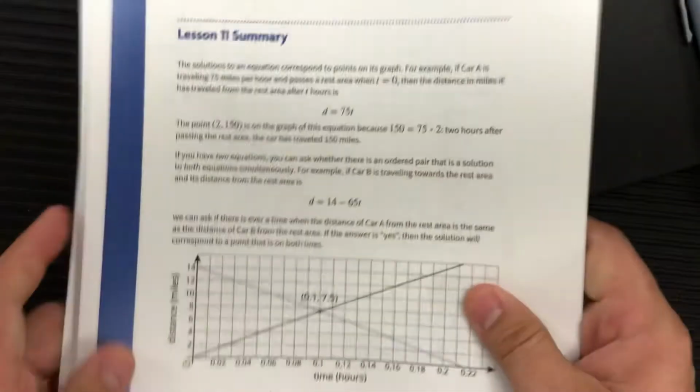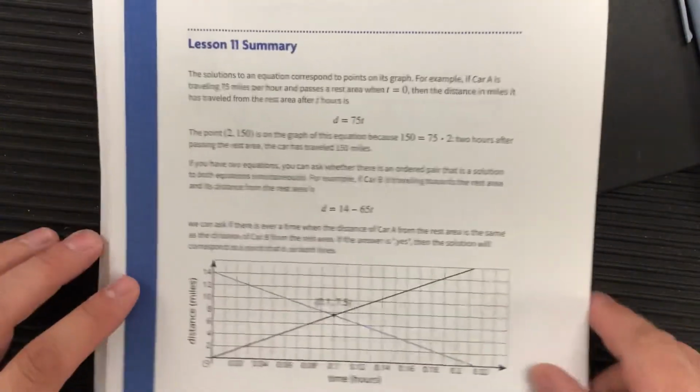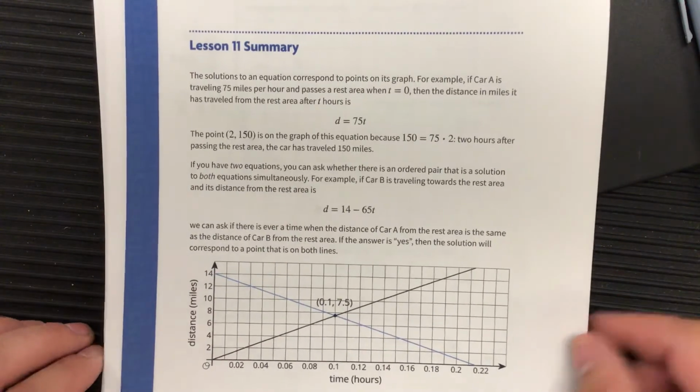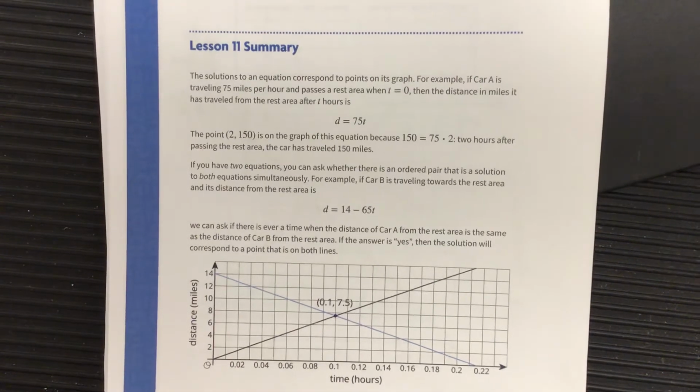All right, take a look at the summary on page 84. Jonas, read the summary top paragraph, please. The solutions to an equation correspond to points on its graph.